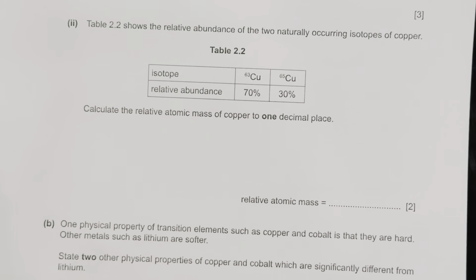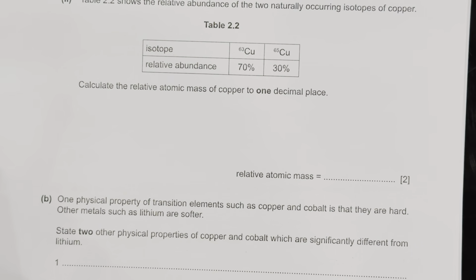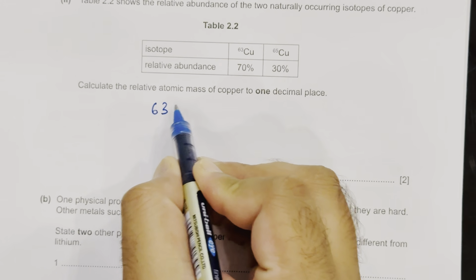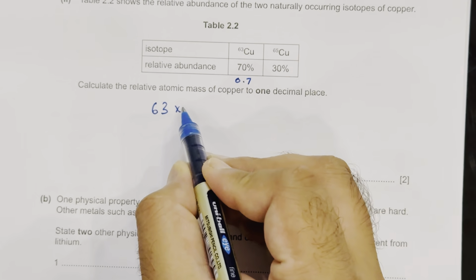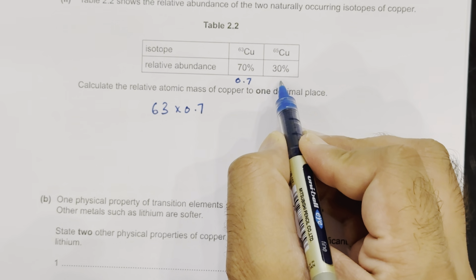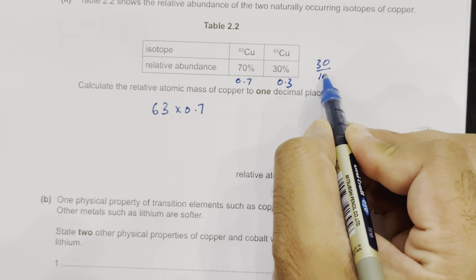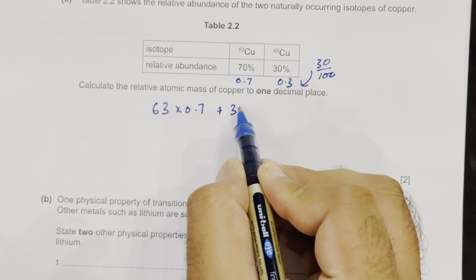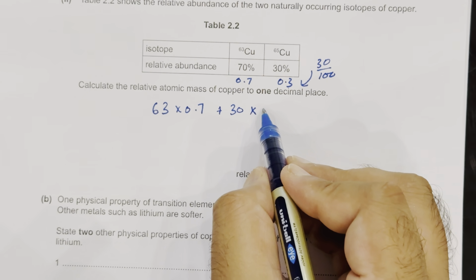Table 2.2 shows the relative abundance of 2 naturally occurring isotopes of copper. Calculate the relative atomic mass of copper to 1 decimal place. We know that 63, you can divide 70 by 100, it would be 0.7. And also 30%, 30 divided by 100, you're gonna get 0.3. So you're gonna add them by multiplying by their relative abundance.